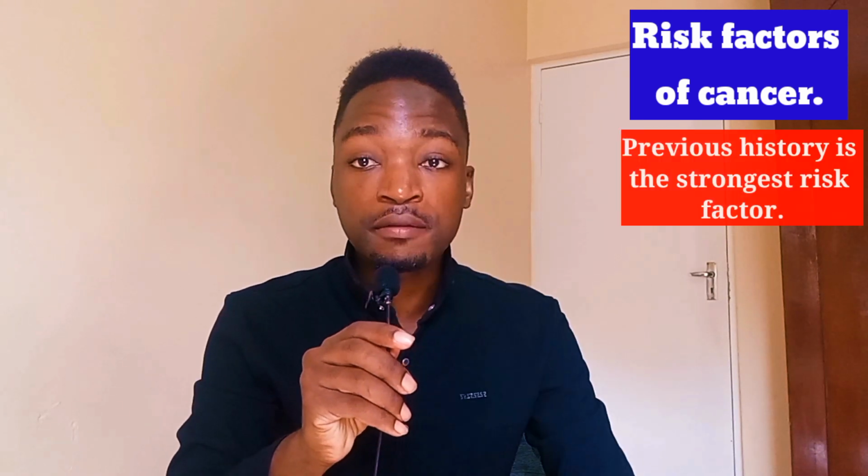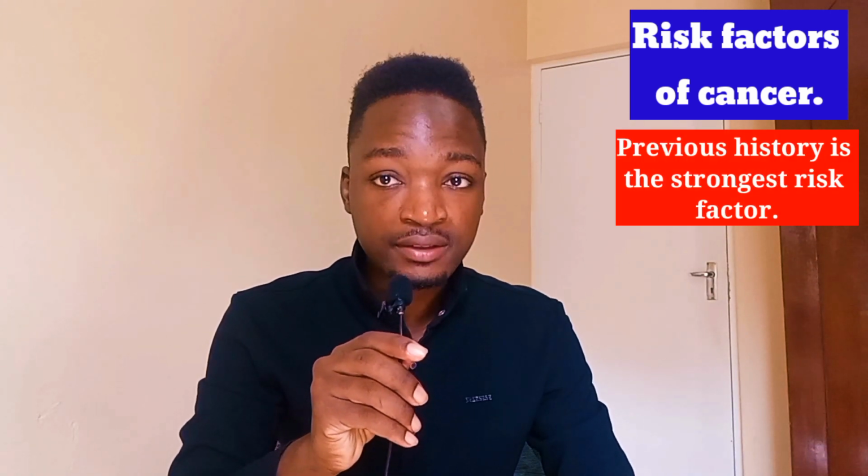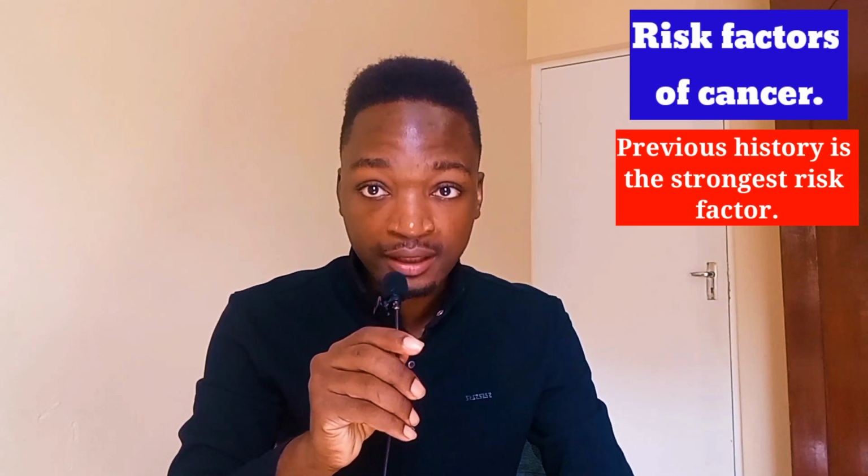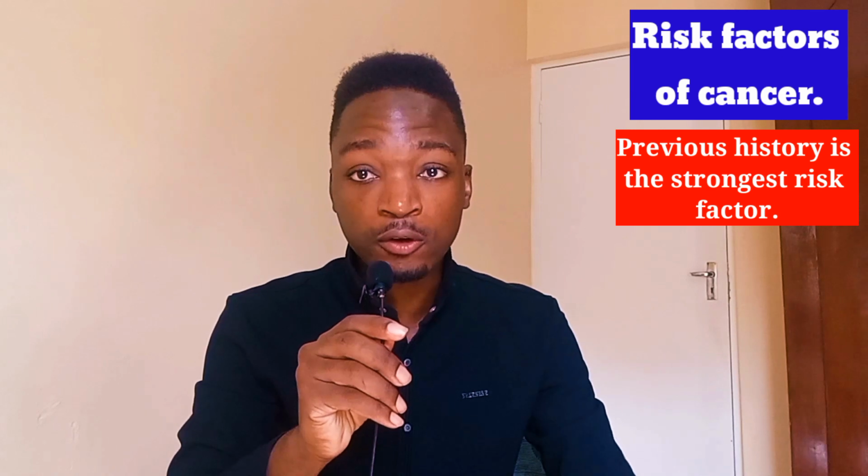So what are the risk factors of cancer? Most people with cancer are desperate to know what could have caused their disease. Is this something that they did? Is this something that they could have prevented? A previous history of cancer, especially for germline mutations, is the strongest risk factor. In fact, there's a study that was done in Denmark. It showed that people who have been diagnosed with cancer previously are at increased risk of developing cancer compared to people who have no history at all.